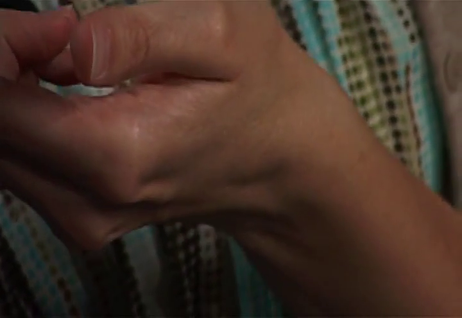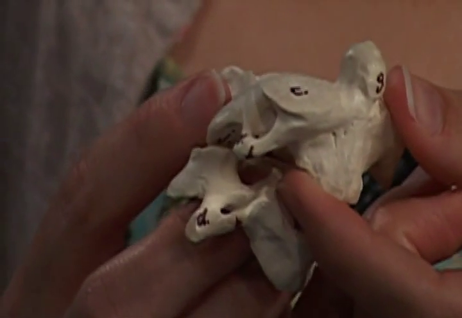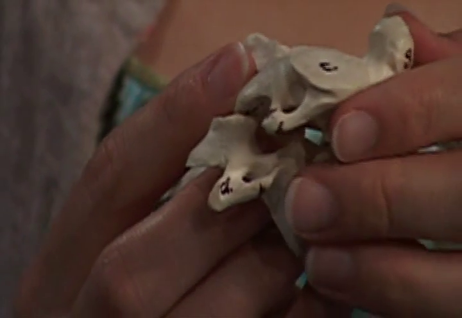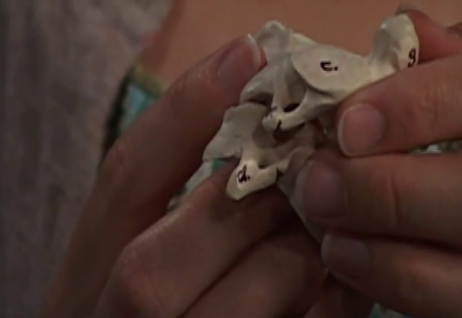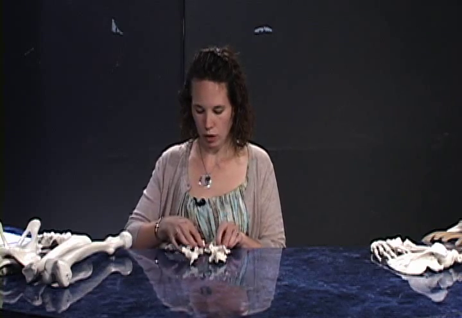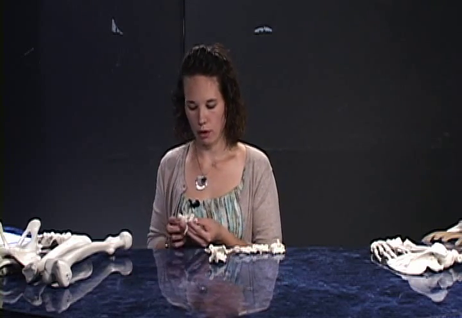Sitting in between the body of each vertebrae would be the vertebral disc, which is a piece of fibrocartilage that would sit right in there and cushion and act as a shock absorber for the vertebrae. So that was your cervical. Now we're going to move to the thoracic.